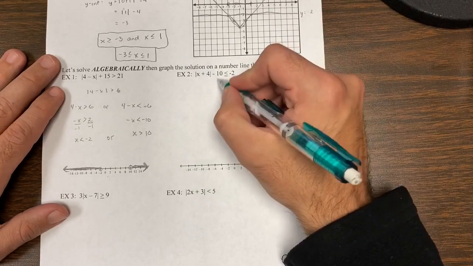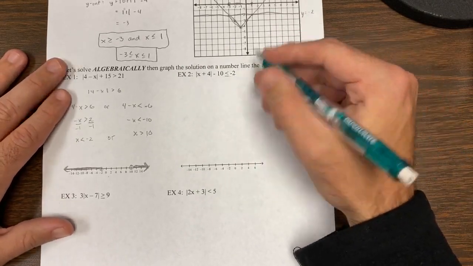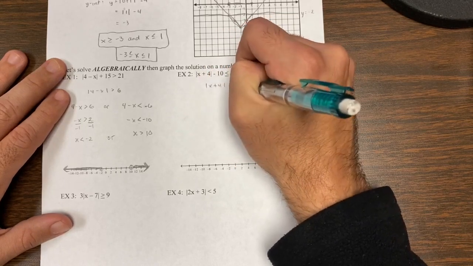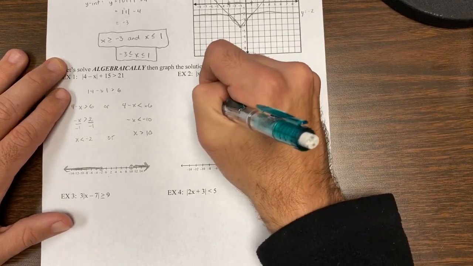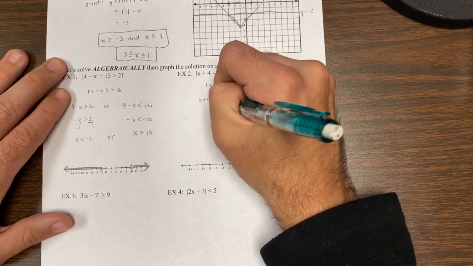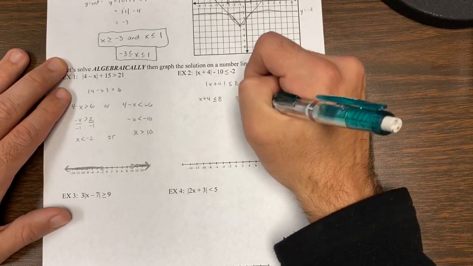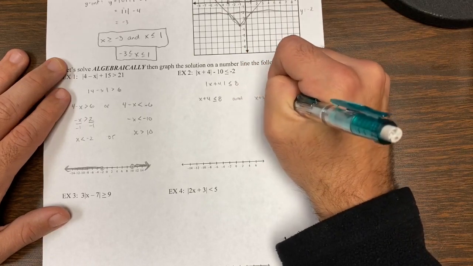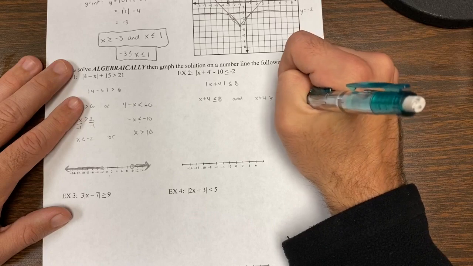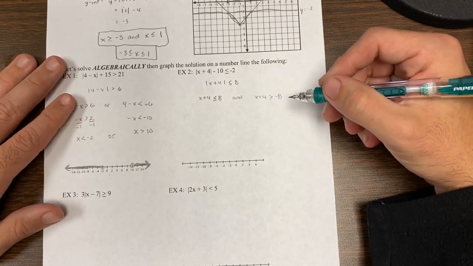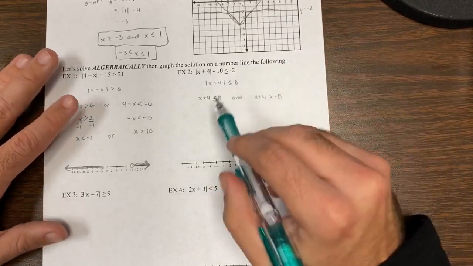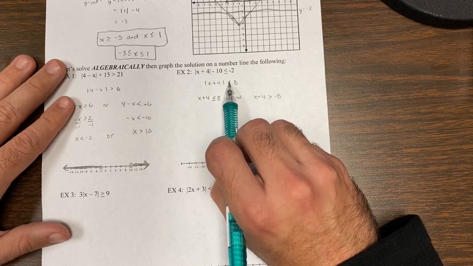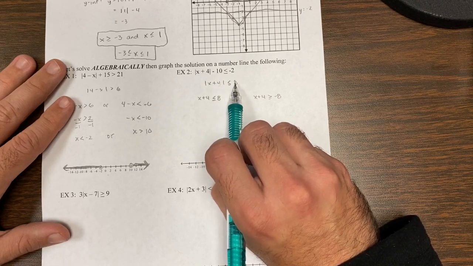All right, next one, just going through the steps here, we would add 10. So we have the absolute value of x plus 4 is less than or equal to 8. So that means x plus 4, that quantity, has to be less than 8 units away from 0, and at the same time, x plus 4 has to be greater than or equal to negative 8. Just to repeat myself, that is because the absolute value is distance from 0. So this distance from 0 has to be less than or equal to 8 units away.